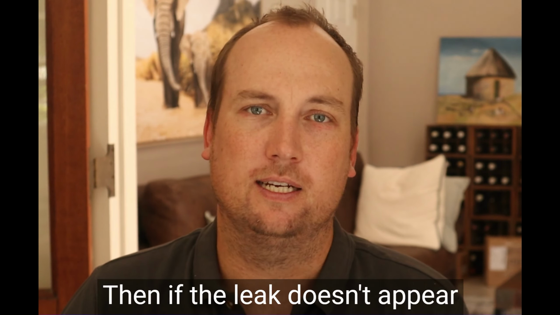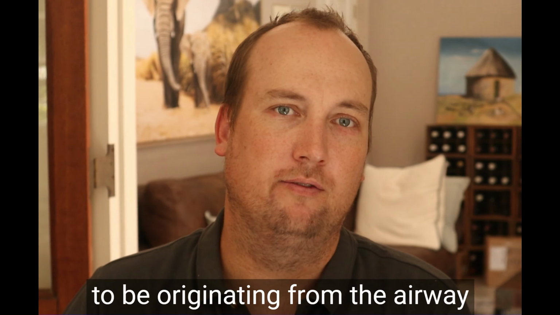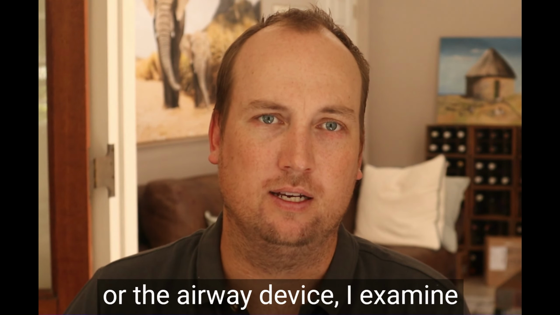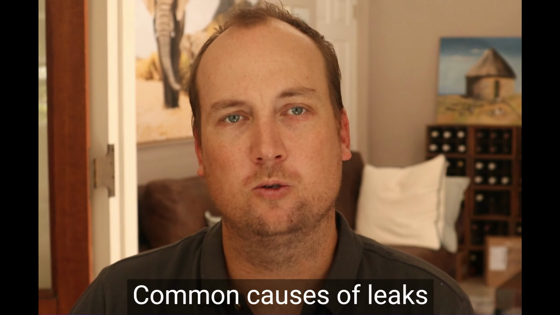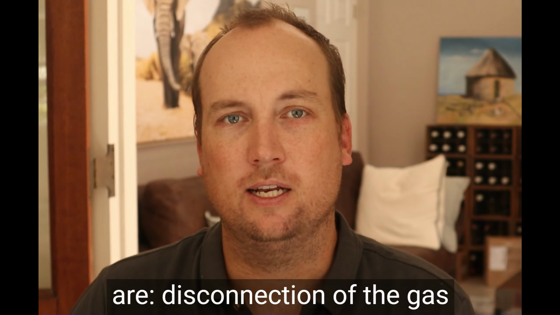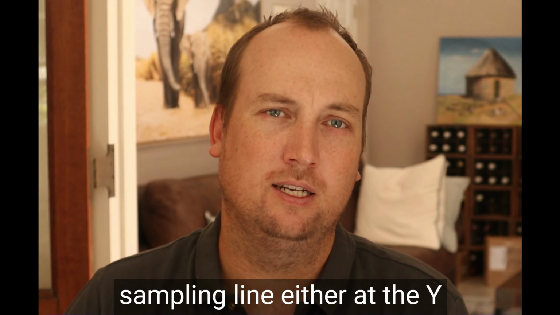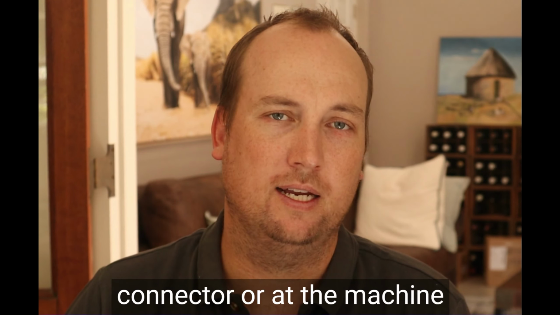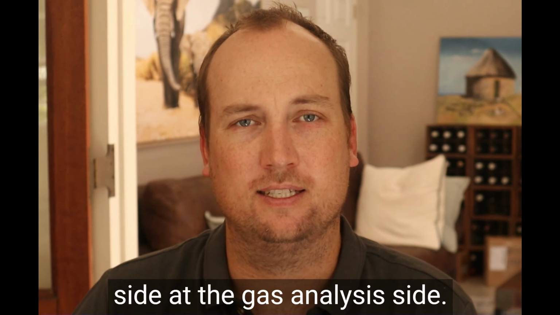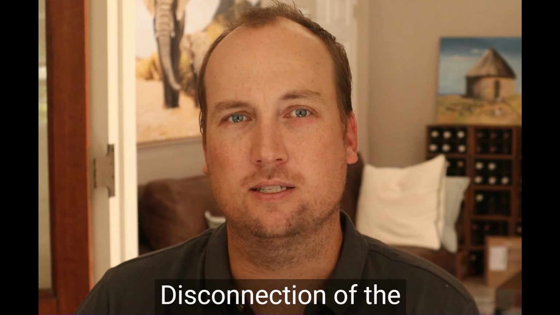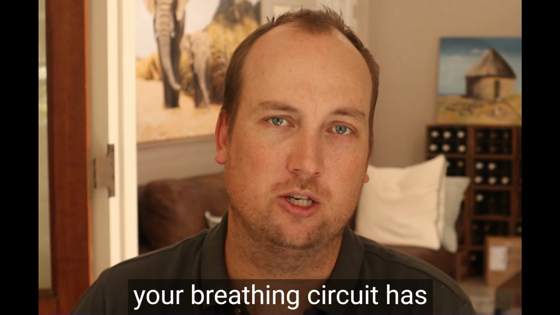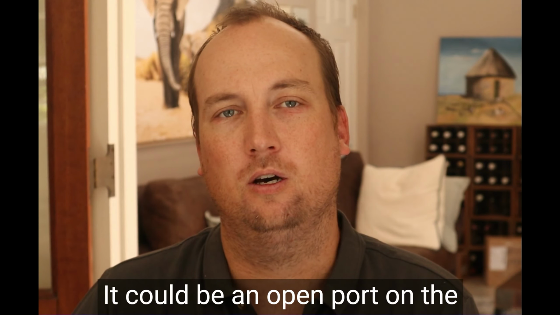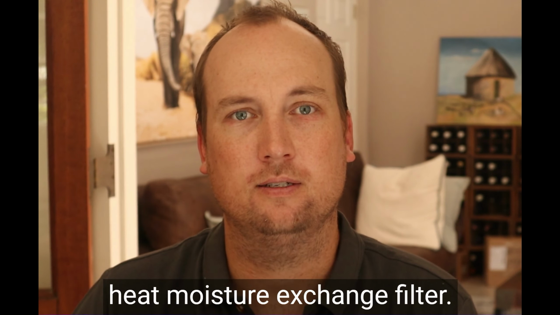Then, if the leak doesn't appear to be originating from the airway or the airway device, I examine the breathing circuit for leaks. Common causes of leaks are disconnection of the gas sampling line, either at the Y connector or at the machine side, at the gas analysis side. Disconnection of the pressure sampling lines, if your breathing circuit has pressure sampling lines. It could be an open port on the heat-moisture exchange filter.